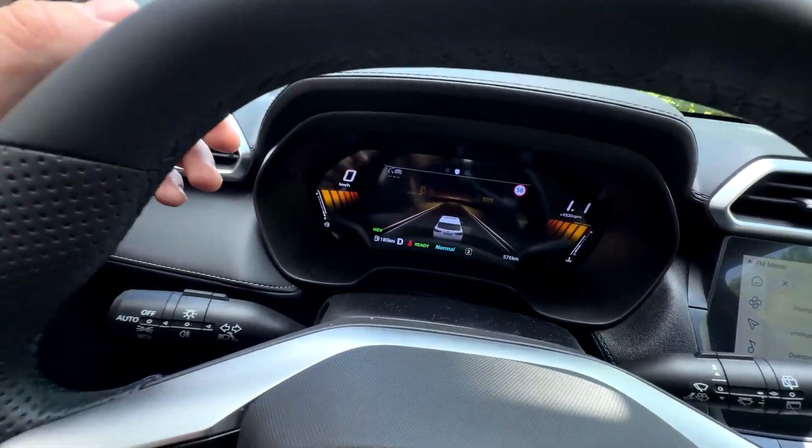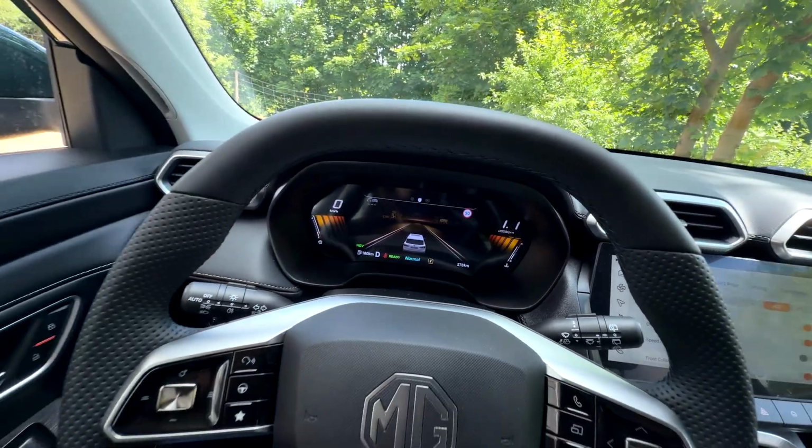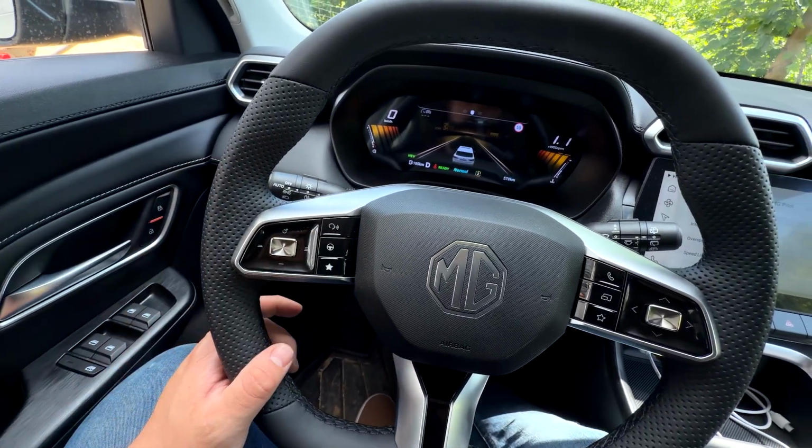Now you can see that adaptive cruise control is enabled by this icon being lit up. To disable it, press this button again.